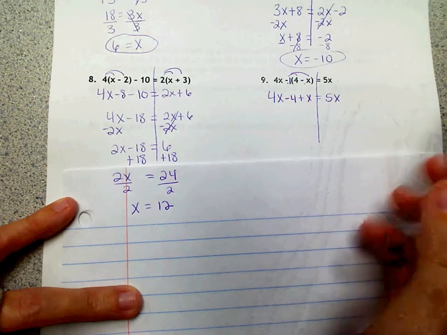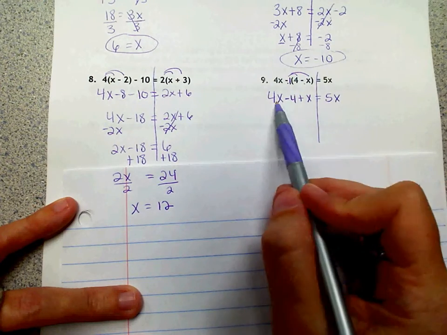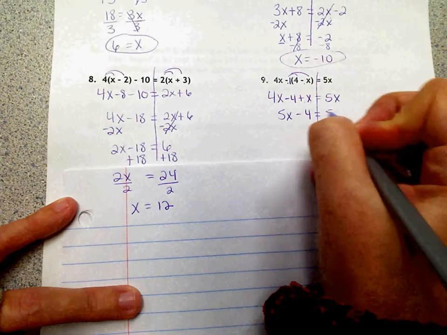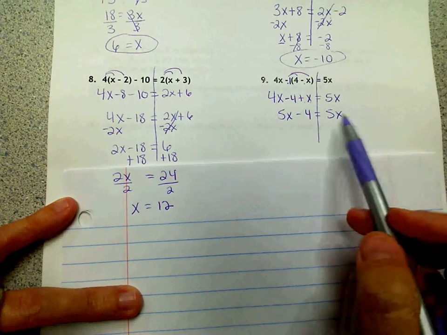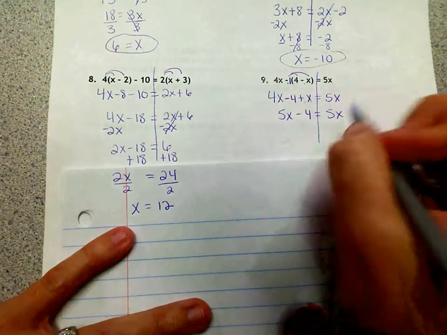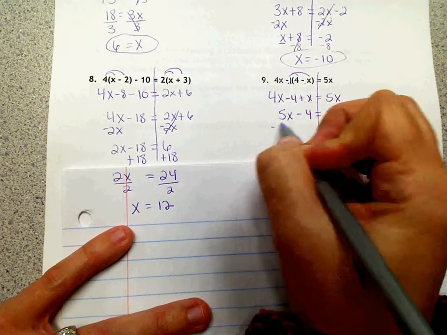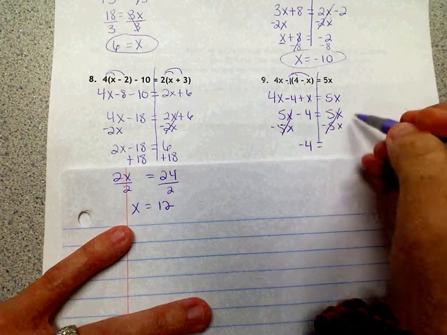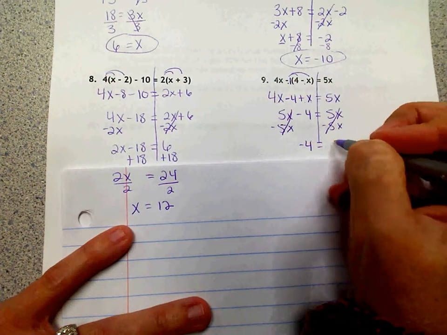5x is on the right. So over here, we combine like terms. 4x plus x gives me 5x. Minus 4 equals 5x. Notice that they both have a 5x, so they're going to cancel. When I subtract that, they're both going to cancel. So this side has a negative 4. This side, since there's nothing left on that side, it's 0.